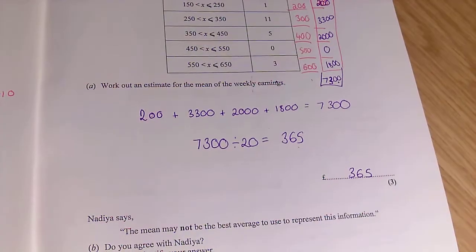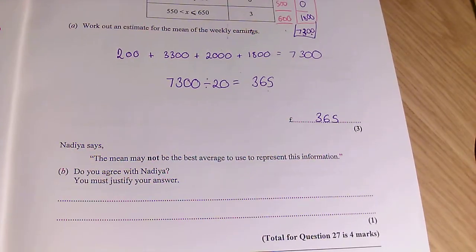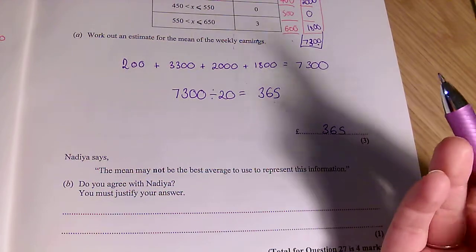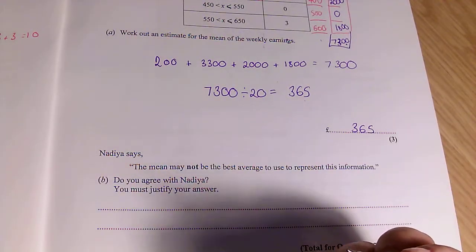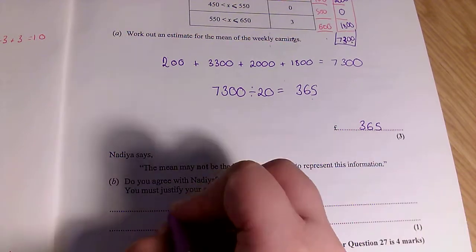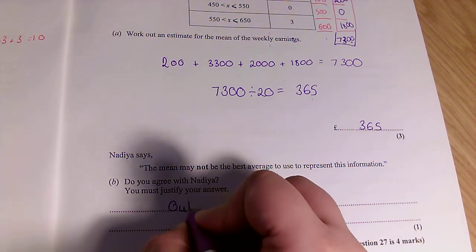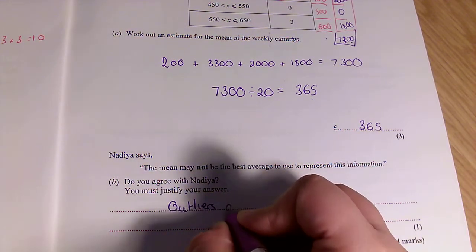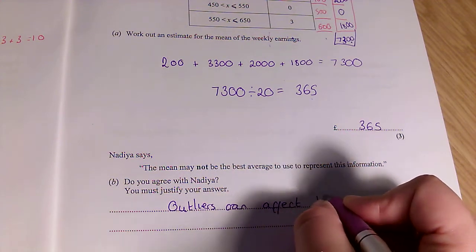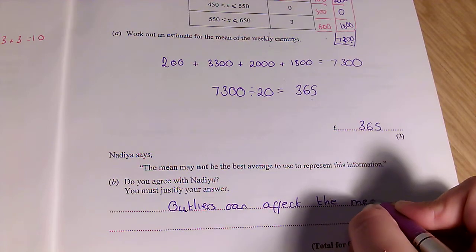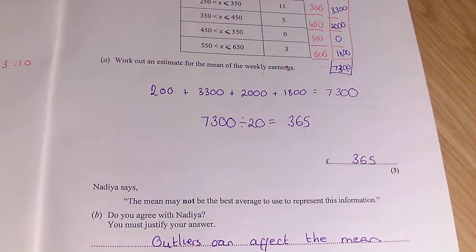So Nadia says, the mean might not be the best average to use to represent this information because we've estimated the midpoint. So we have estimated and we are using groups, so it is just the midpoint. But also because outliers can affect the mean. Okay.